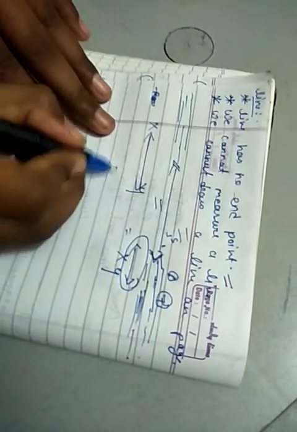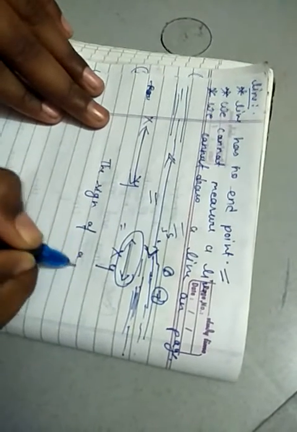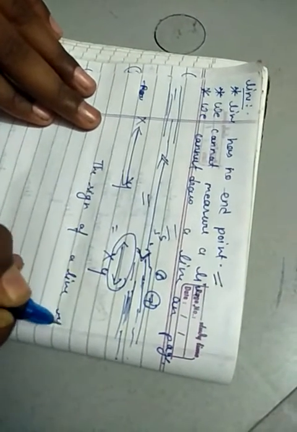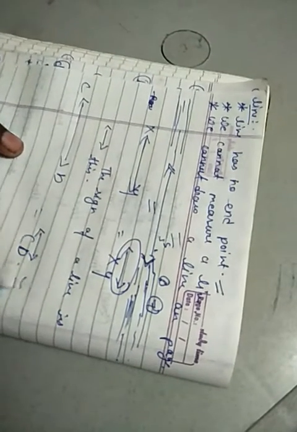The sign of line is this. Okay, like a line is given. It is CD. So how you will represent? CD is line. It is represented by this. Fine. So our next topic is ray.